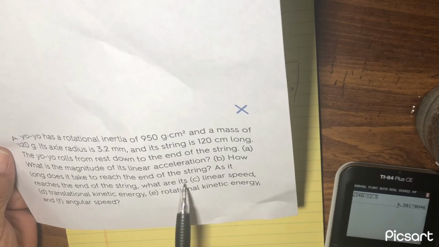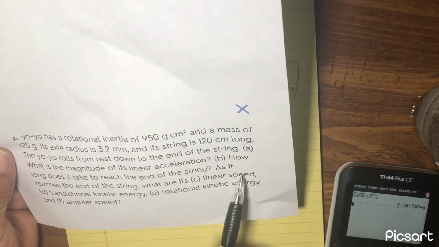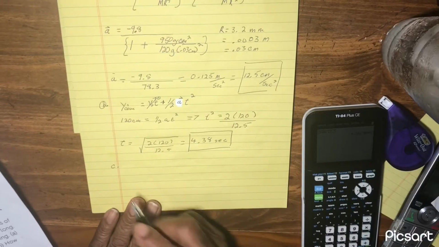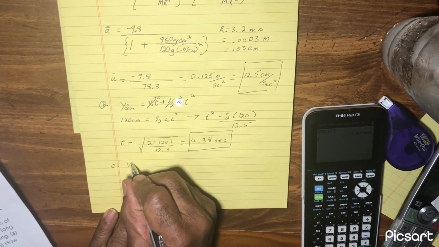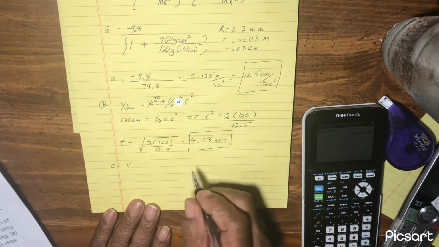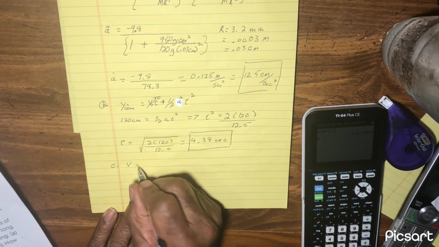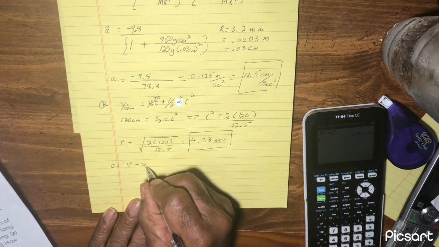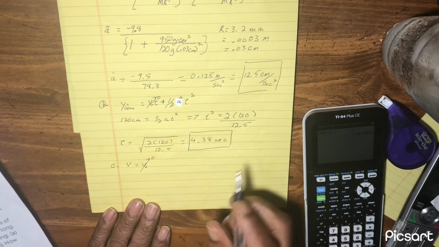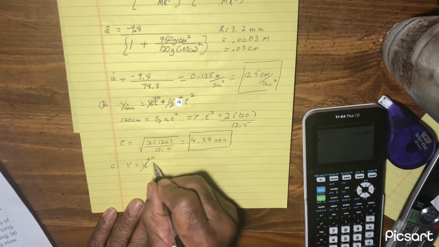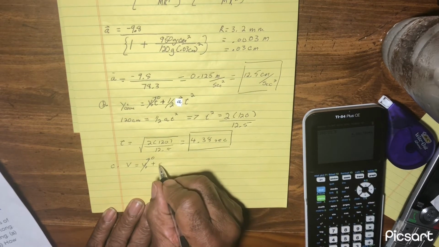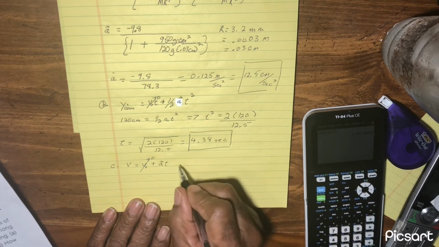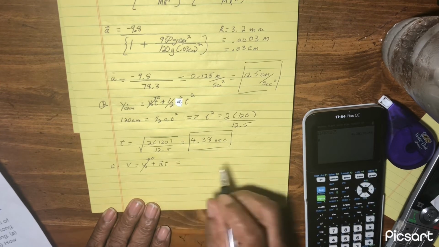Now C asks, what is the linear speed? So v, one of our kinematic equations, is equal to v sub 0, which is 0, plus the acceleration times time. We got both of those.